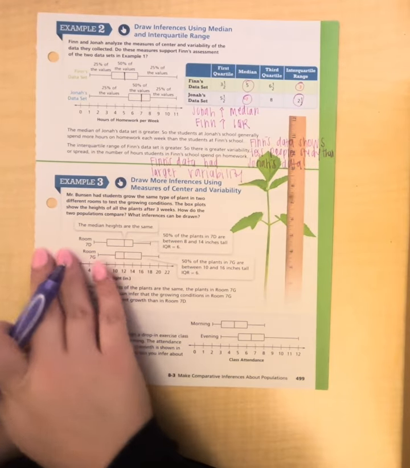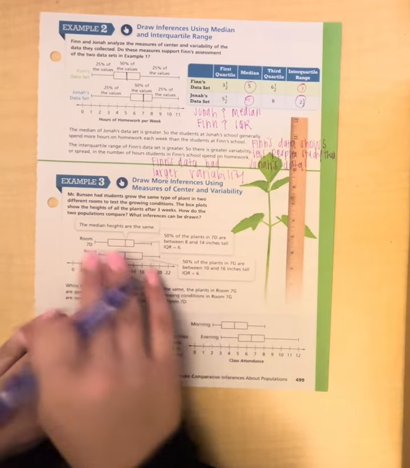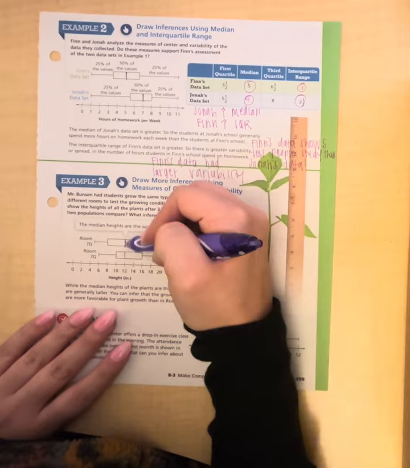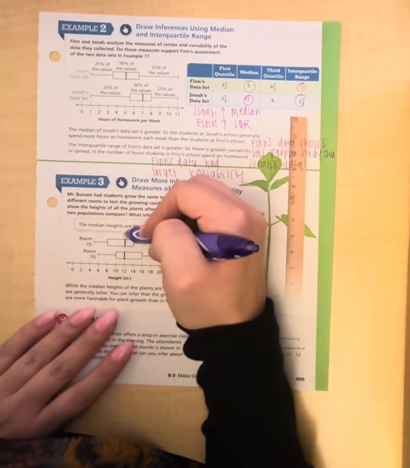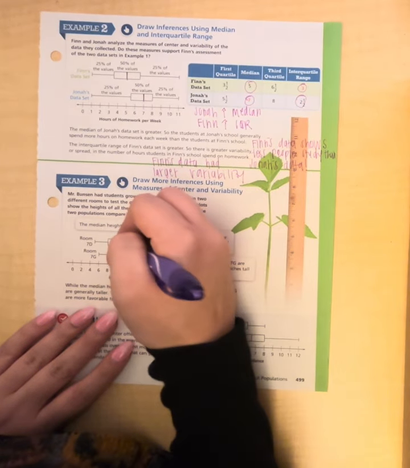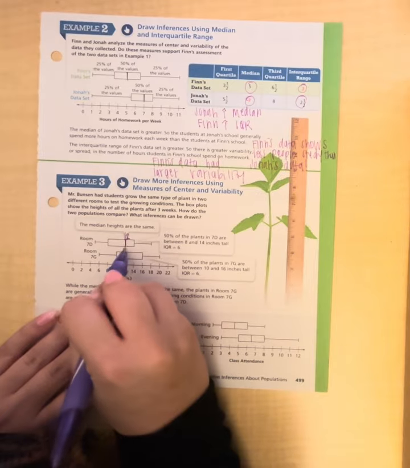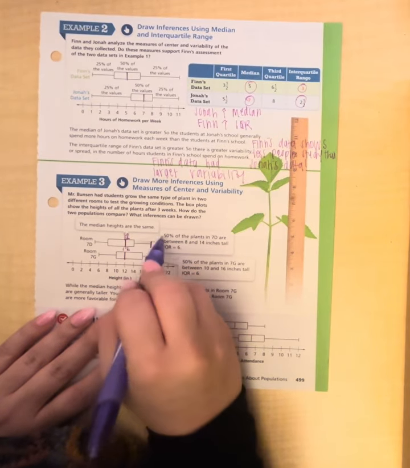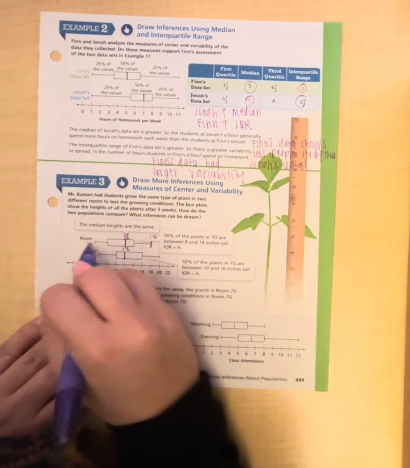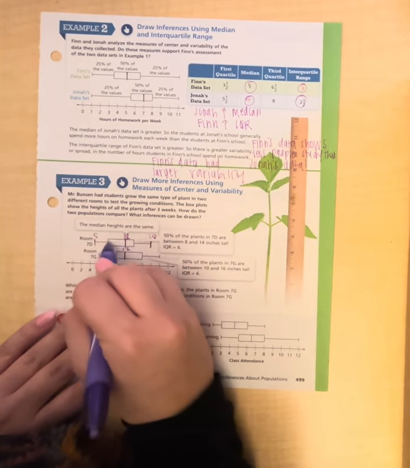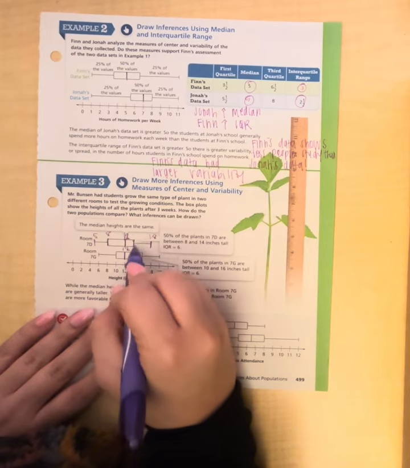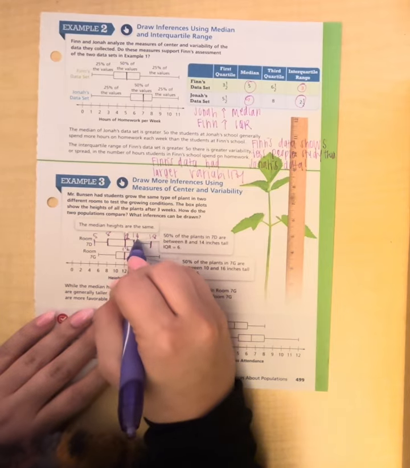So first of all, I just want to list all of the things I can read on my box and whisker. So my medians are both 12 in this case. 12 and 12. My maximum for room 7D is 18. My minimum is 5. My quartile 1 is 8, and my quartile 2 is 14.